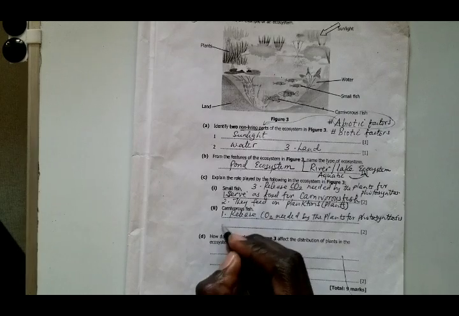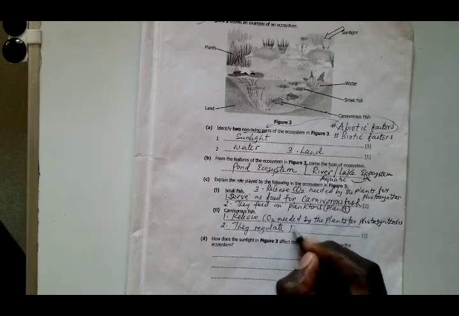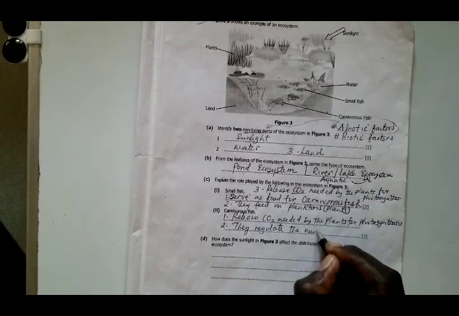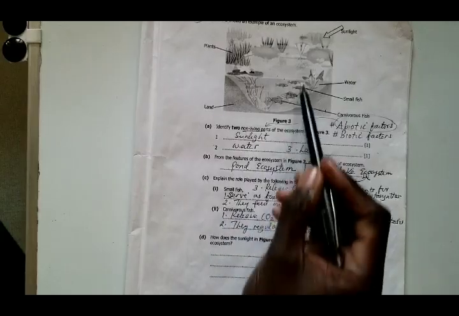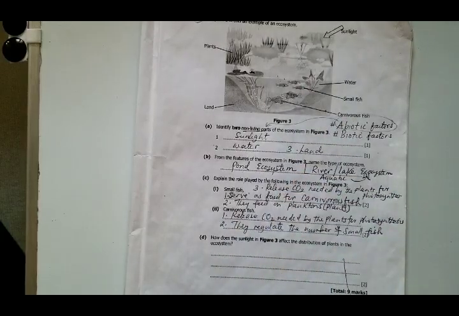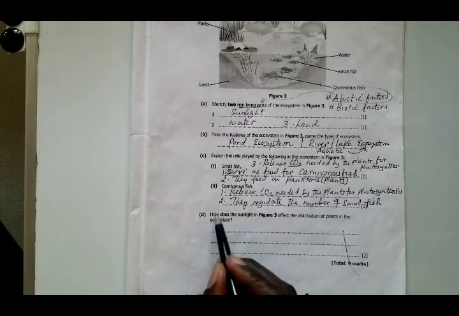Then apart from that, we can simply say that they regulate. So if you want, you can say they regulate the number of small fish. They also help to regulate the number of small fish in the sense that the carnivorous fish are simply going to be feeding on those small fish that are there. So that is what you could have actually talked about.